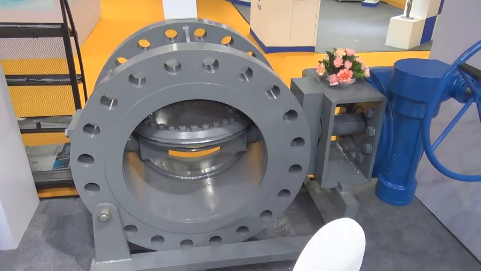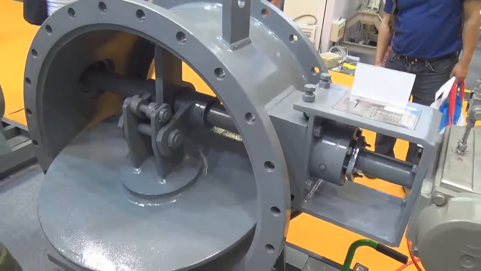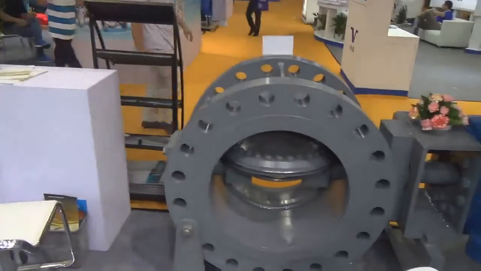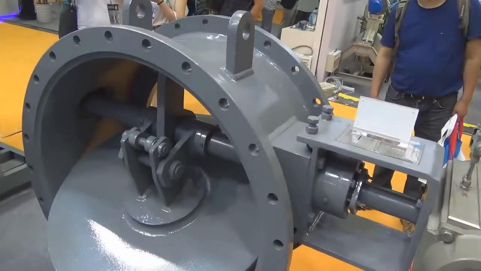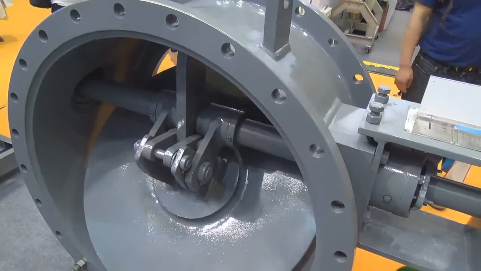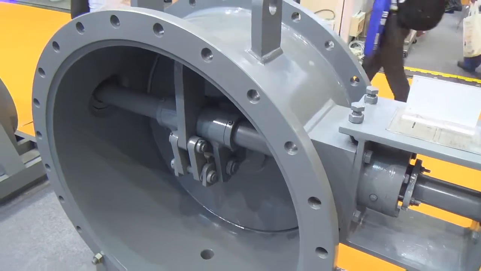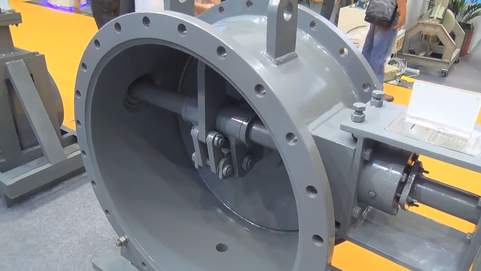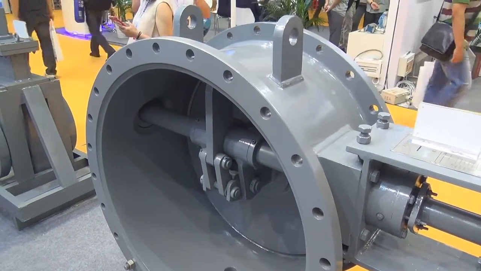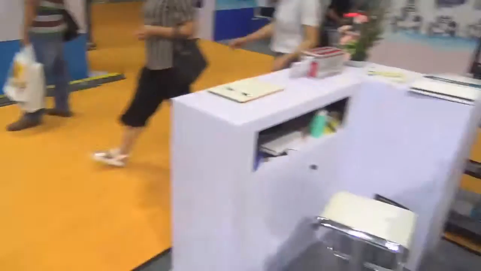Here is a triple offset butterfly valve, and this one we call the lever shut-off butterfly valve. Compared with the triple offset butterfly valve, because the valve shaft is more complicated, we cannot use this kind of valve in a very high pressure and high temperature working environment. But the advantage is that this kind of valve is very easy to design and produce, so the price is much cheaper than the triple offset butterfly valve.